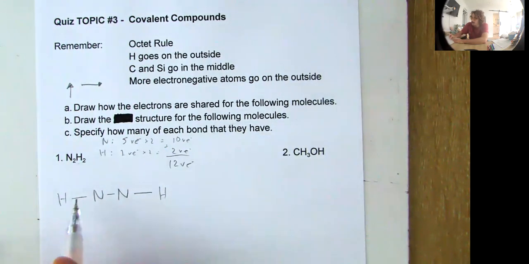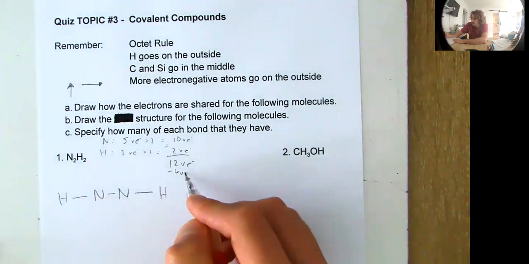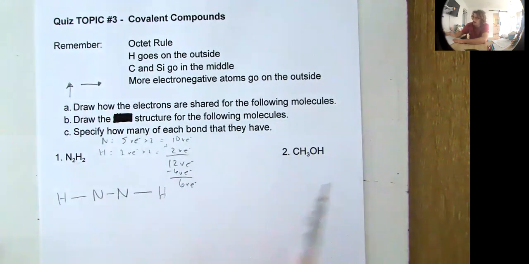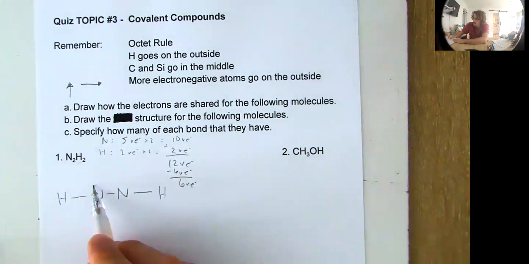Okay, so these single bonds represent 2 shared electrons each, so that's 2, 4, 6 total electrons. So we just used up 6 total electrons when we drew these bonds, and how many electrons do we have left to draw? We have 6 left to draw, so let's just start drawing them right here. 1, 2, 3, 4, 5, 6.